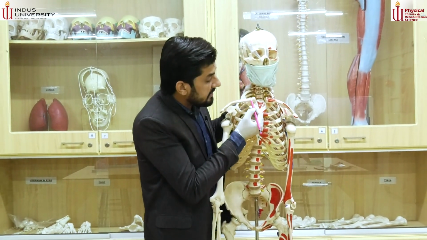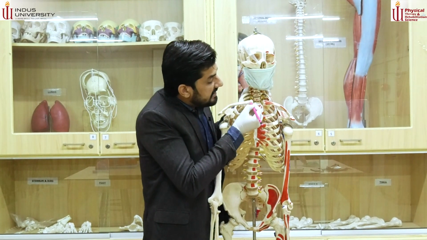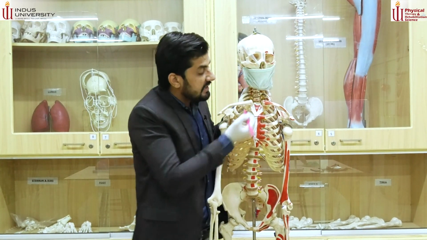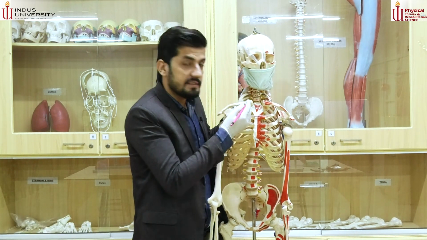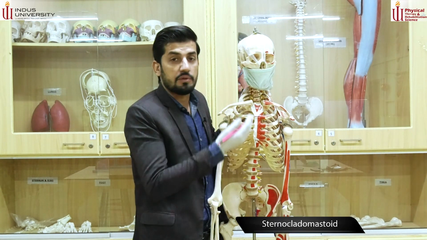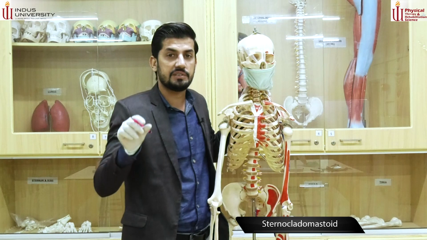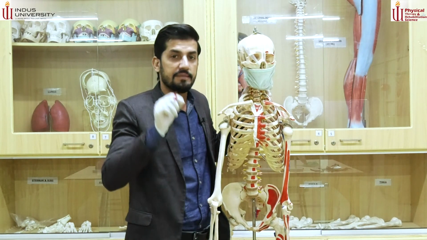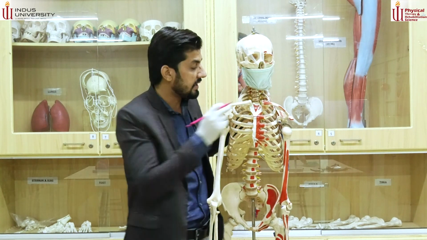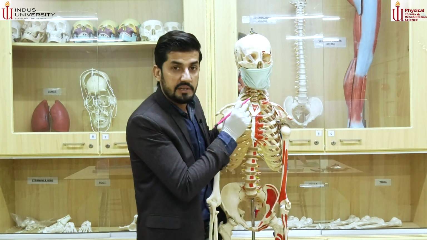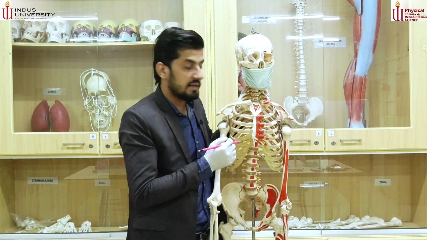The medial aspect, if I mark with the pencil, the medial end, the medial aspect of the superior surface of the clavicle bone gives attachment to the sternocleidomastoid. If we see the muscle sternocleidomastoid, the clavicular part of the SCM, which is commonly called the SCM muscle, gets attachment here on the superior surface, the medial half of the superior border.